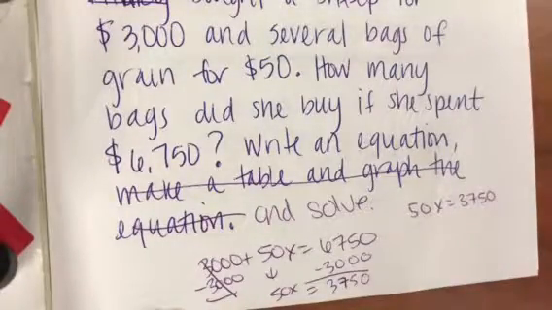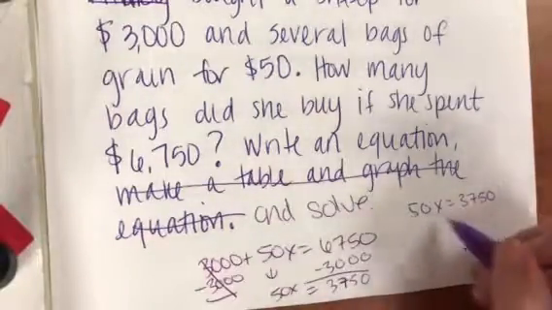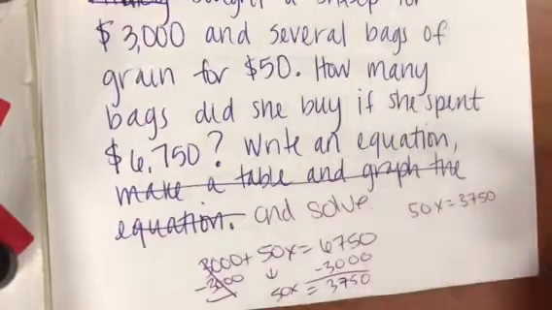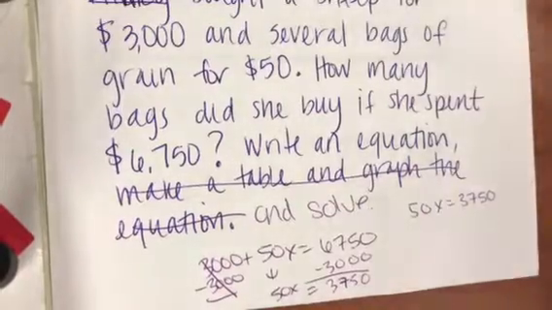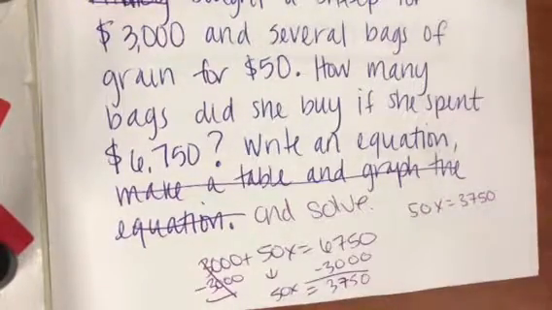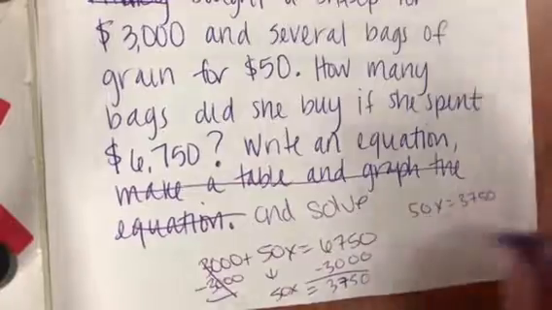I'm going to subtract the 50. No, not quite. Are you sure? Because this is a multiplication problem. 50 times x. You're right, subtraction's not the inverse. What's the inverse of multiplication? Well, if it's multiplication, my inverse is to divide. So we're going to divide by 50.